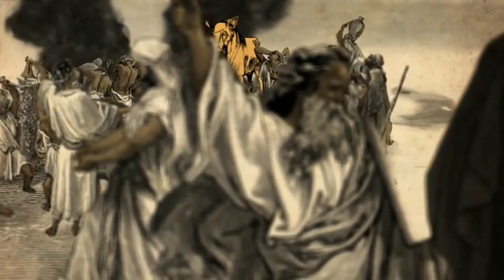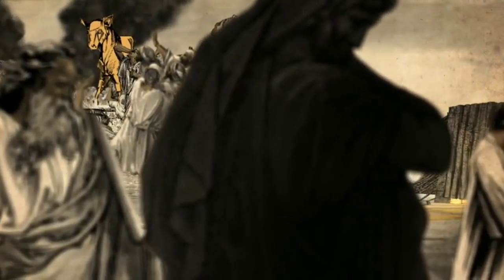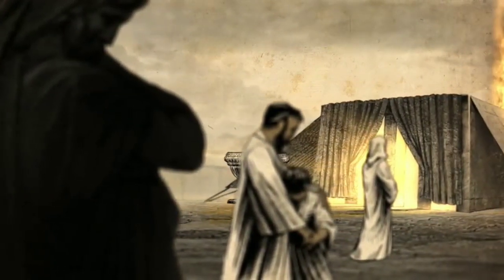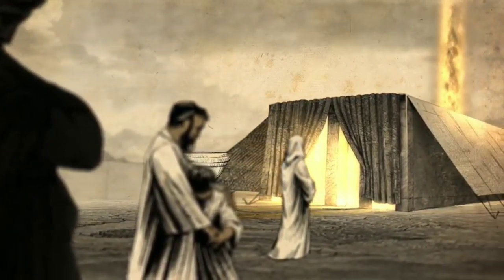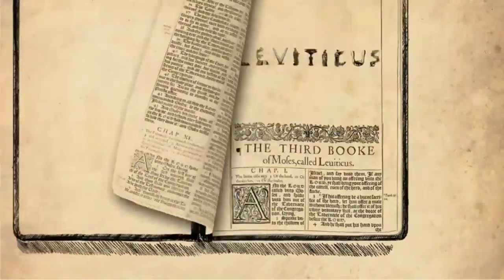So when Israel worshiped the golden calf, it was like a slap in the face to God's faithfulness. And so Moses can't just waltz into the tent like everything's just fine. There's a deeper problem still in this relationship. Will they ever be able to fix the relationship and go into God's presence? Well, that's what the next book, Leviticus, is all about.